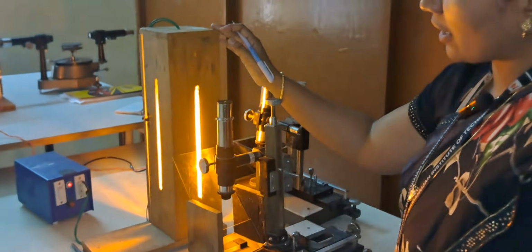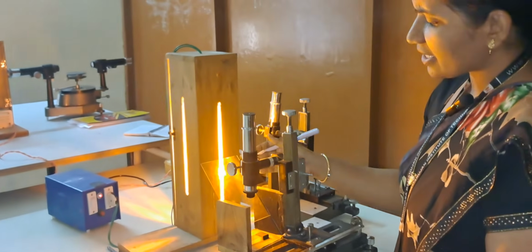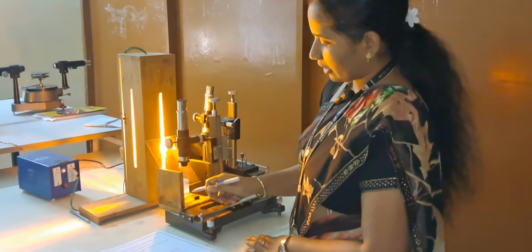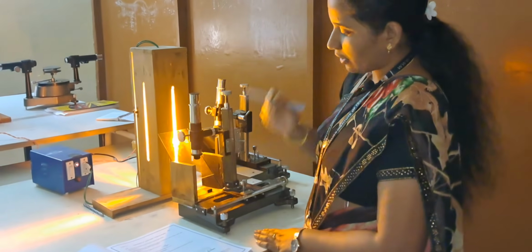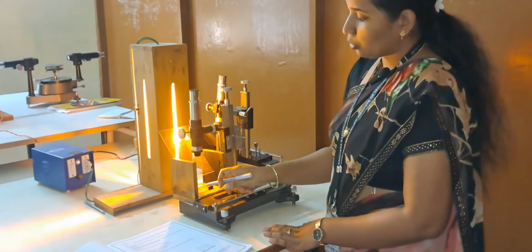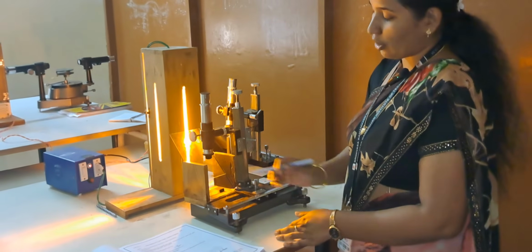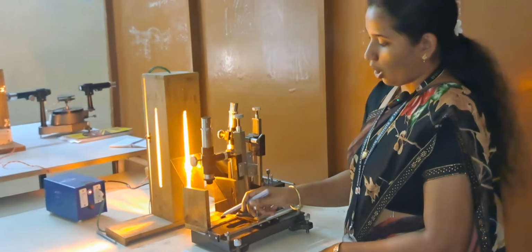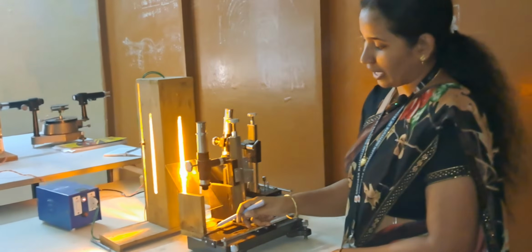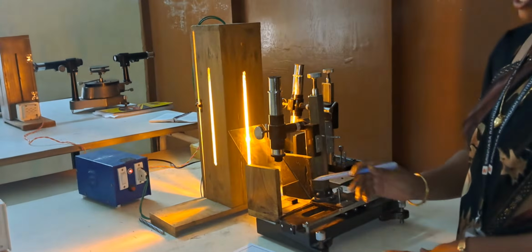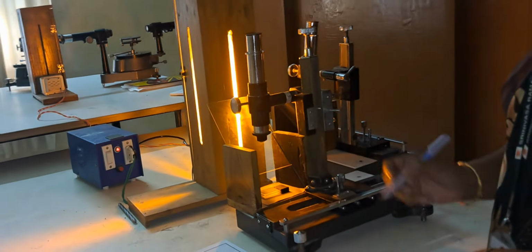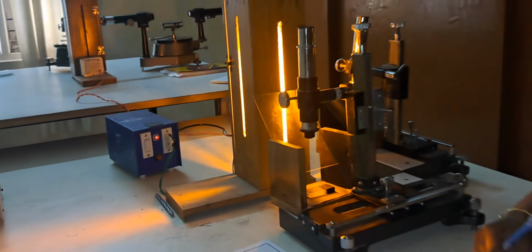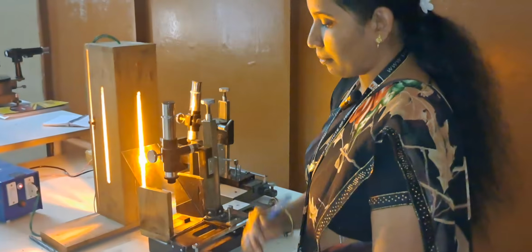Now when a monochromatic light source is incident on the glass plate at an angle of 45 degrees, the light will reflect on the air film which is formed between the two identical glass plates. The light will reflect from the upper surface and lower surface of the air film, and will superimpose and form an interference pattern having alternate dark and bright fringes.